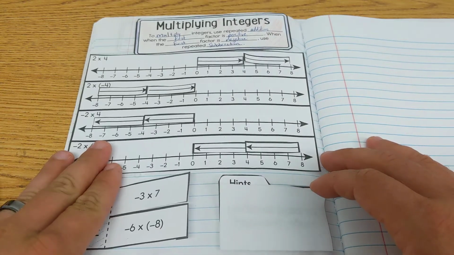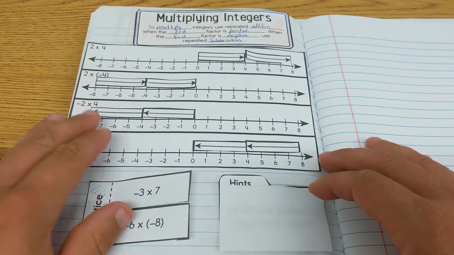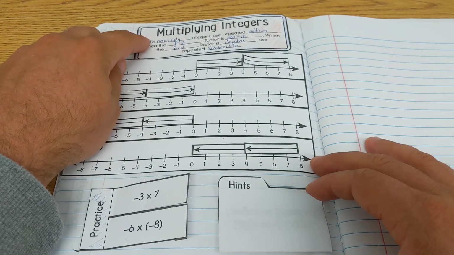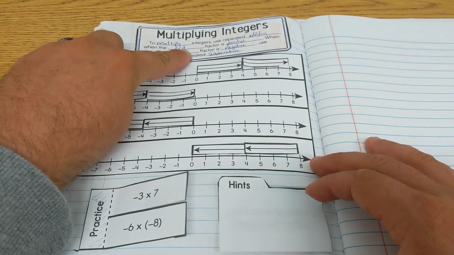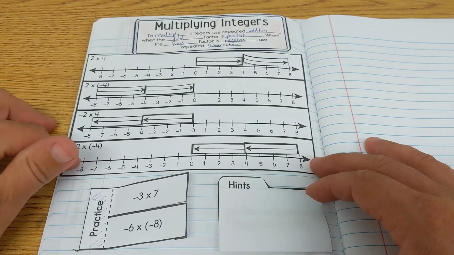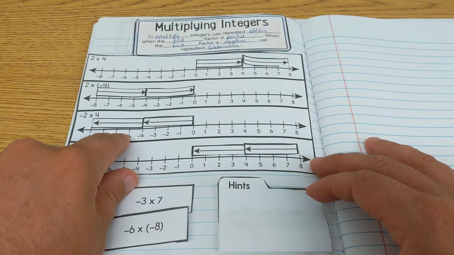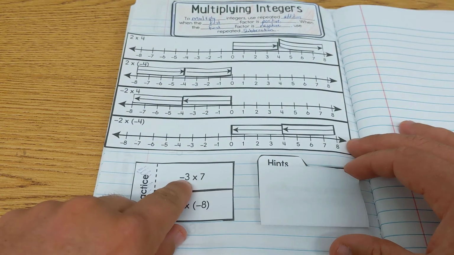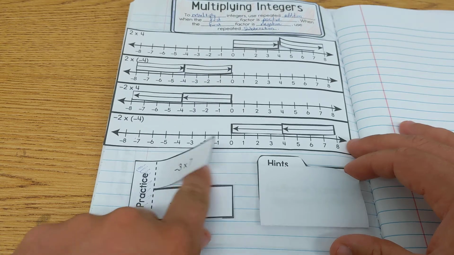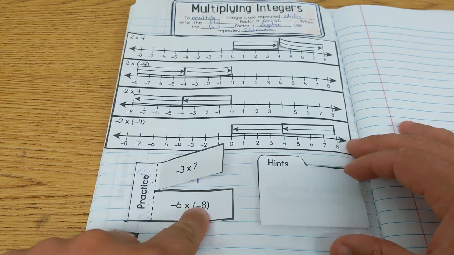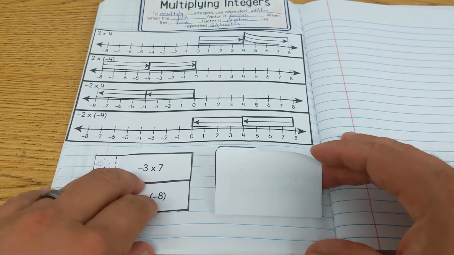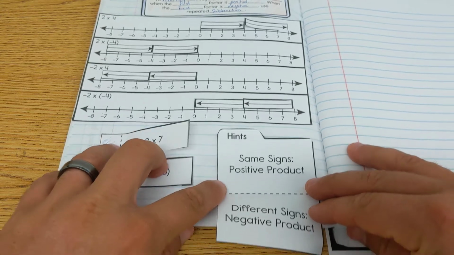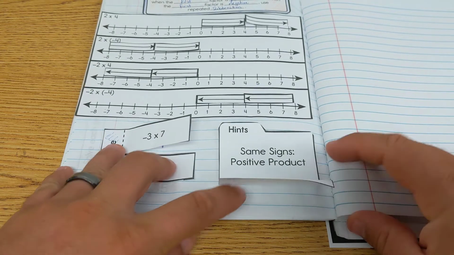What you did yesterday, you're multiplying integers, and like we said, if you could not print this out, then when you draw it into your math journal, it needs to look just like this. You need to have the header at the top, with the blanks filled in. You need your 4 number lines illustrated just like these are. Your practice problems, you could just write -3 times 7 equals -21, and the same way with your hints. Same sign, positive product; different sign, negative product.